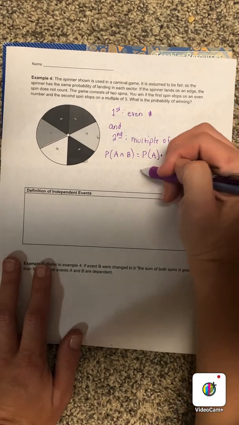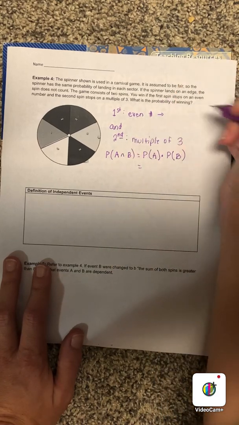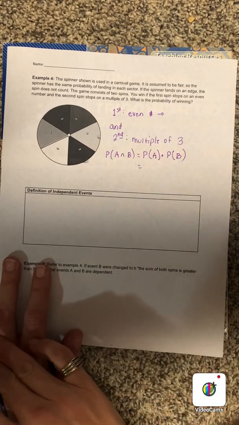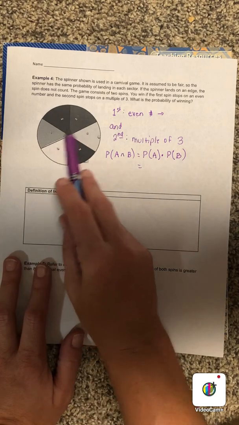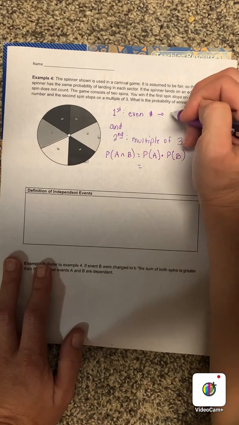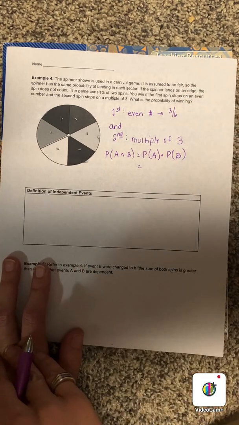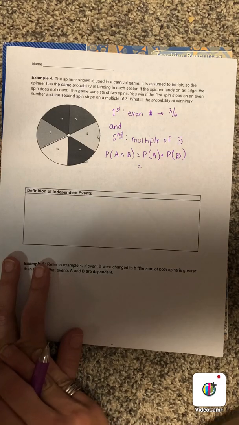Okay, so the probability of getting an even number, let's find that one. There are 3 even numbers, 2, 4, and 6. 3 out of those 6 are even numbers. And the second spin is a multiple of 3.